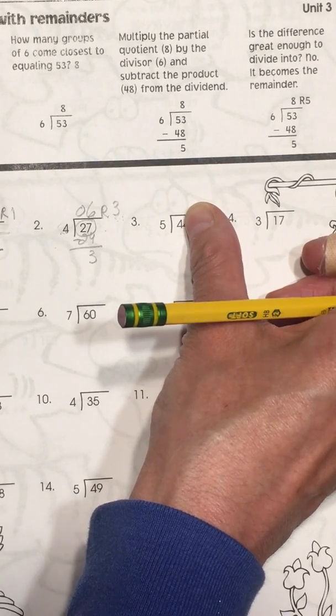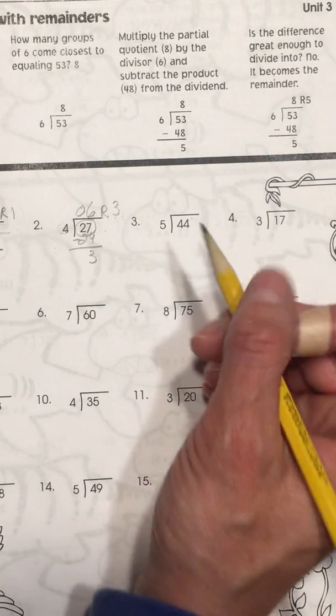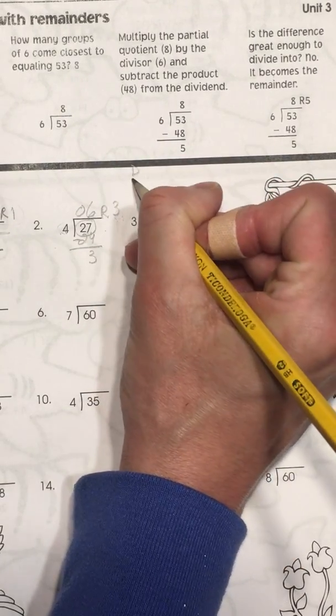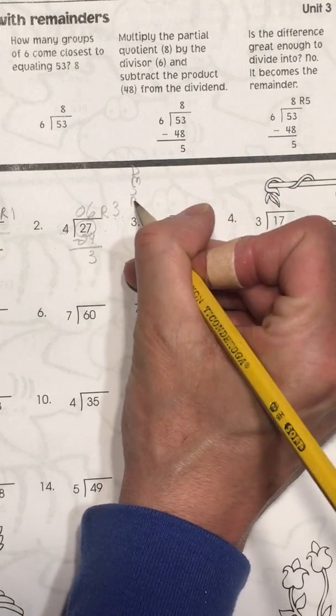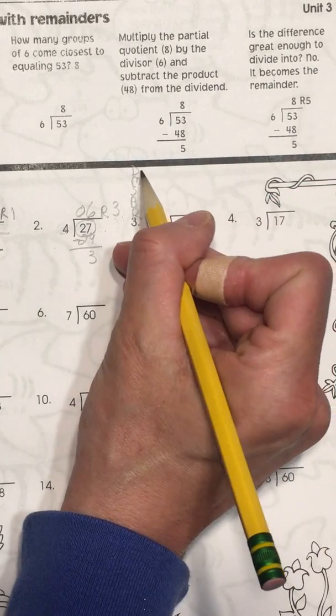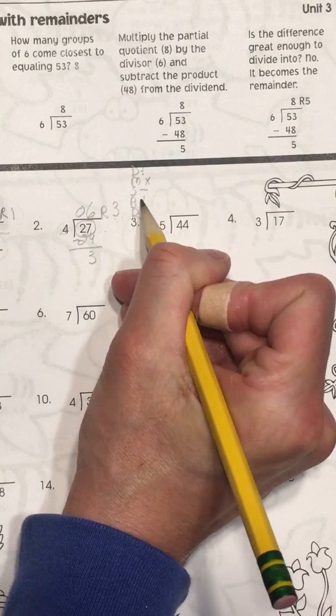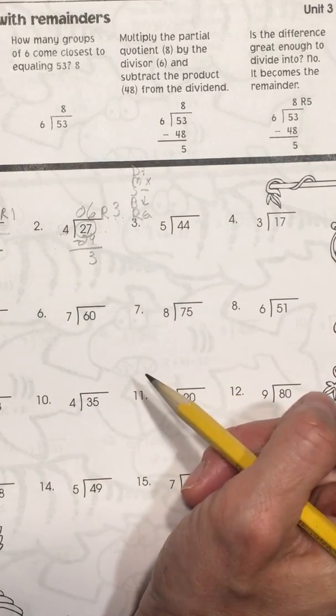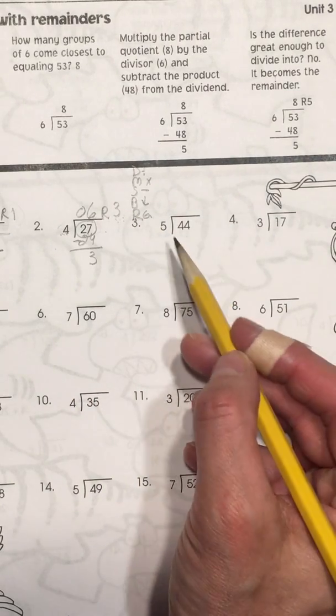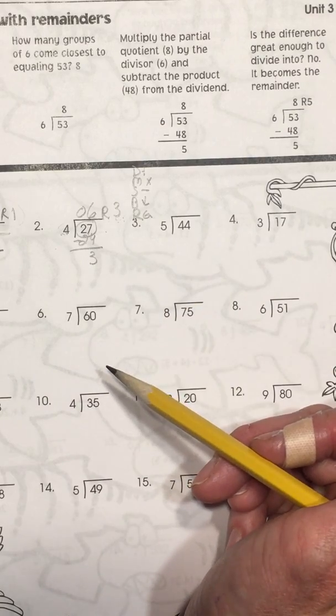Oop, I can't see my think track. It's off the page, so I'm going to write it up here. Dad, Mom, Sister, Brother, Rover. Divide, multiply, subtract, bring down, repeat. Always keep that visible when you are dividing.